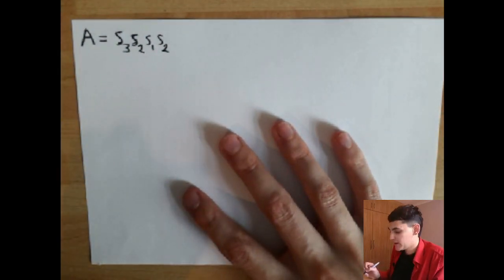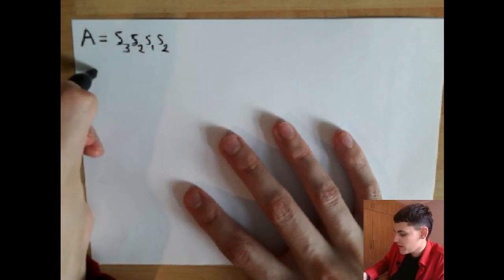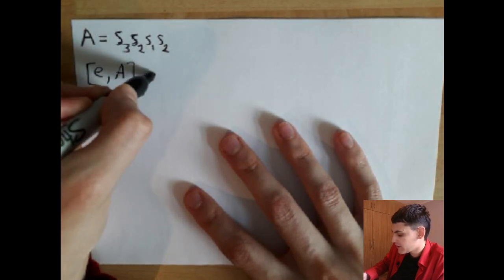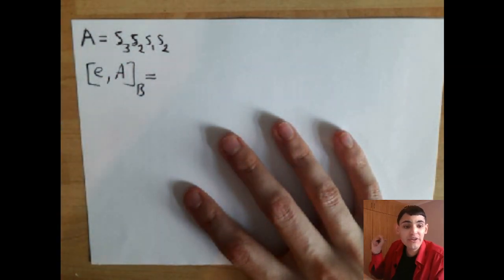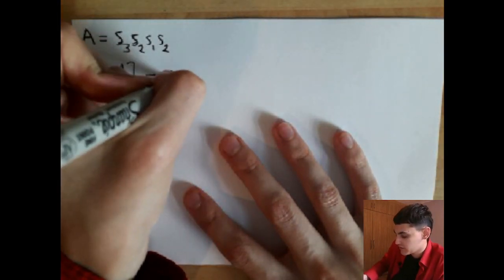So what does the Bruhat order mean between E and A? Well, it means that we are including every subword of A, including the identity. So that's just all the subwords. So we can write those out.